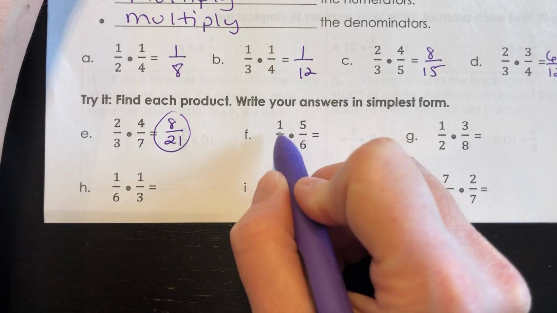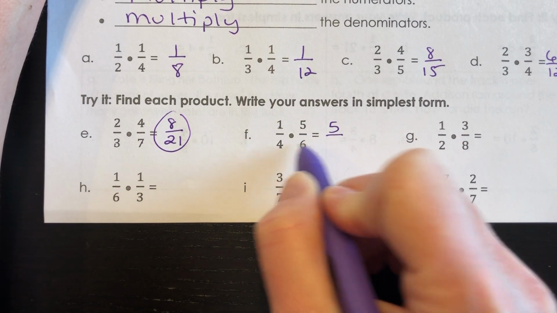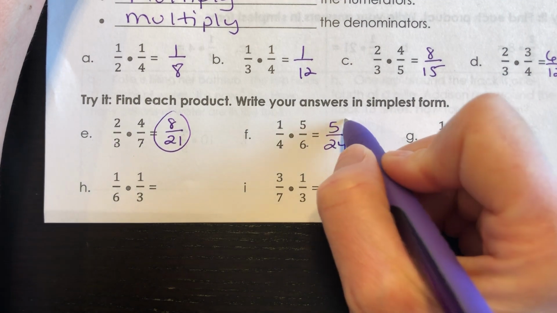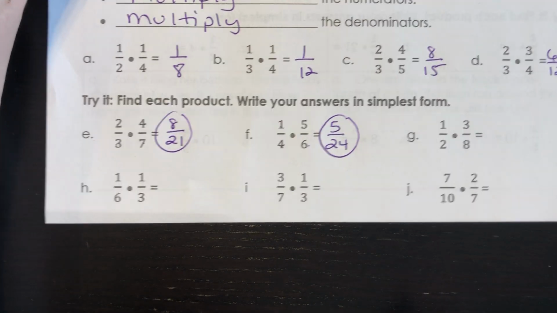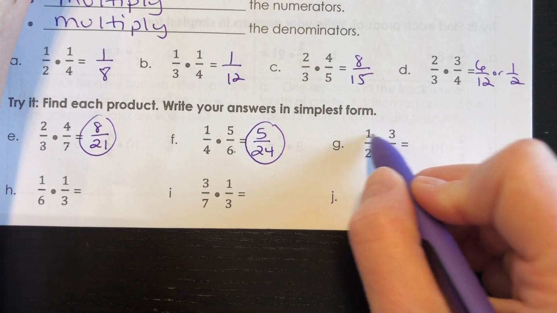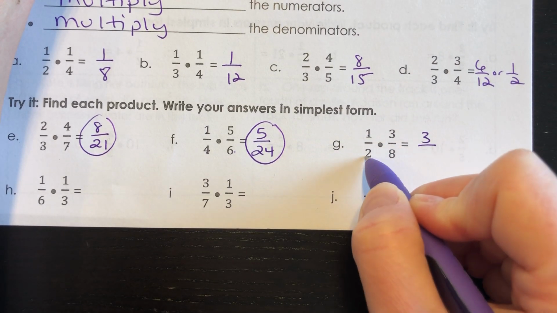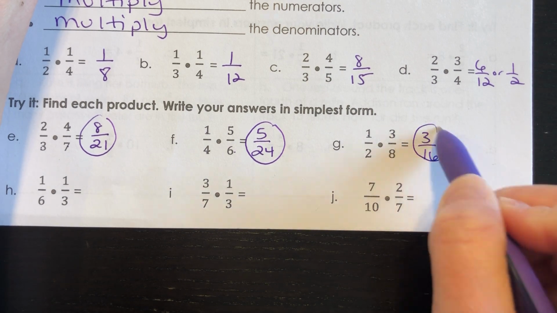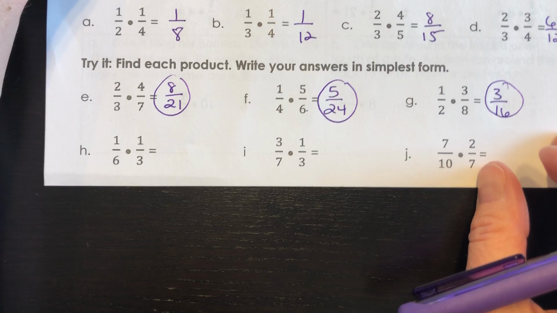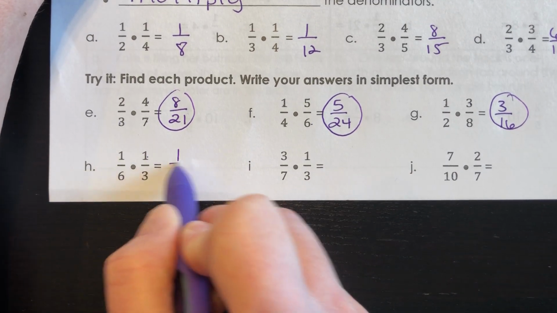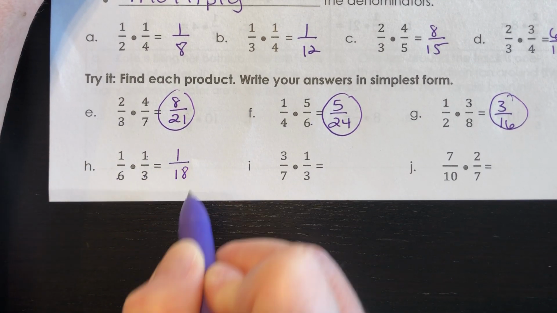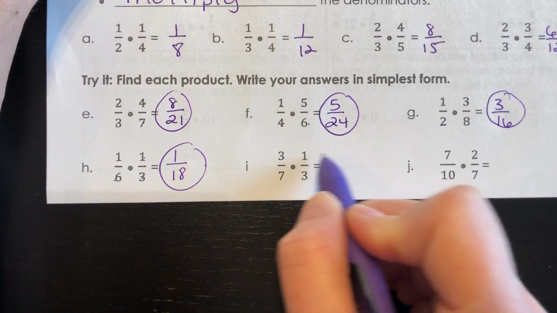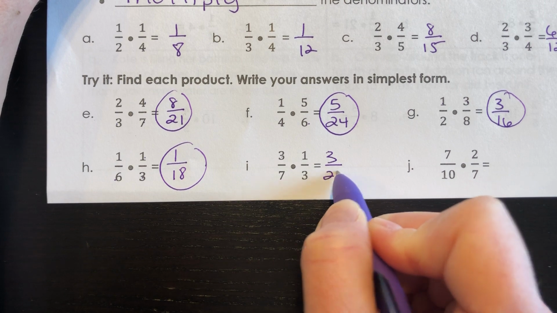For letter F, 1 times 5 is 5. 4 times 6 is 24. There's not a number other than 1 that goes into 5 and 24. That's my answer. For letter G, 1 times 3 is 3. 2 times 8 is 16. There's not a number other than 1 that goes into 3 and 16. That's our answer. 1 times 1 is 1. 6 times 3 is 18. That is already simplified. 3 times 1 is 3. 7 times 3 is 21.